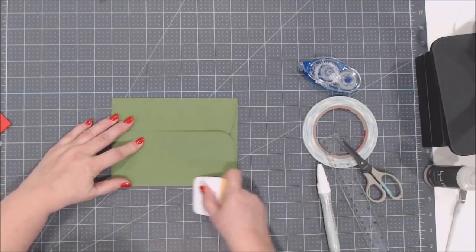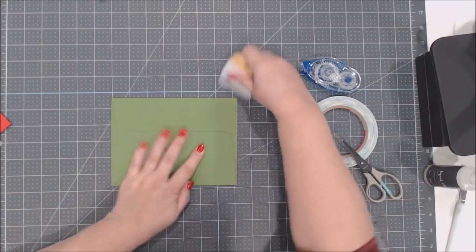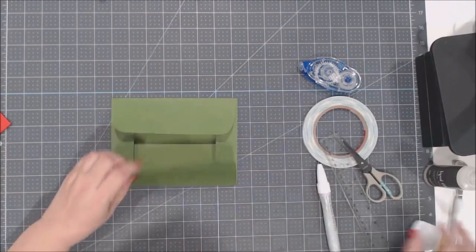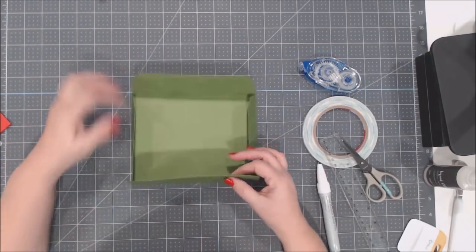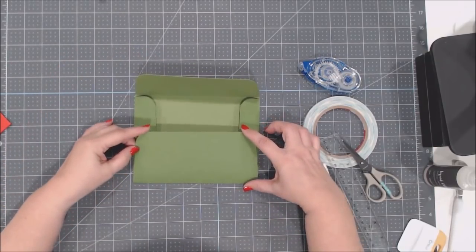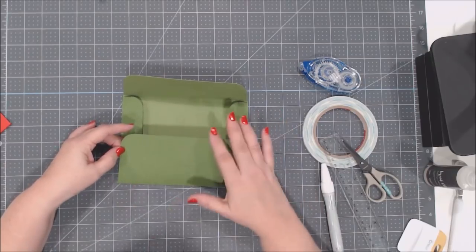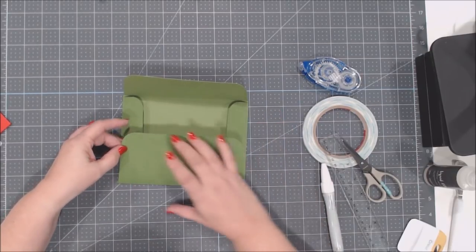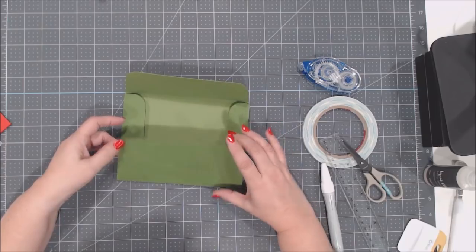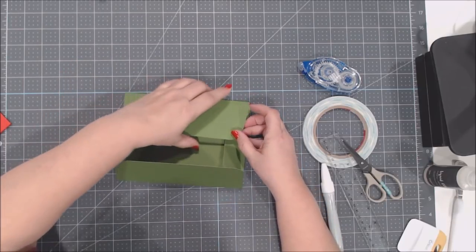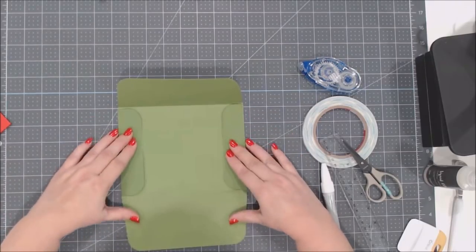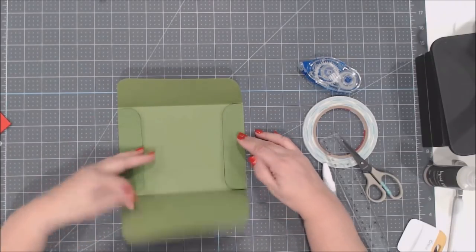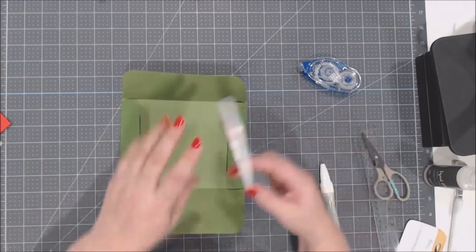So I fold it over once, then I fold it over, then I score the whole thing. Okay, now you have two flaps here. One is going to be larger this way. On all envelopes, it seems to be this way. So you always have one piece that's larger, and then you have one that is the top flap. Think of it that way. So we're going to add some double-sided tape.